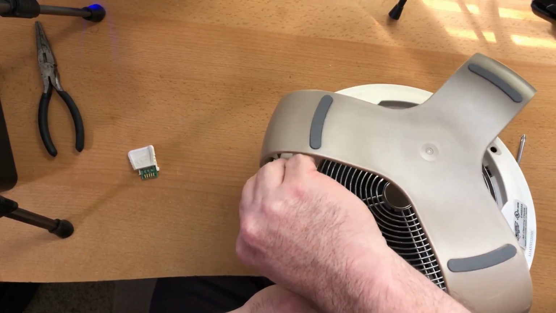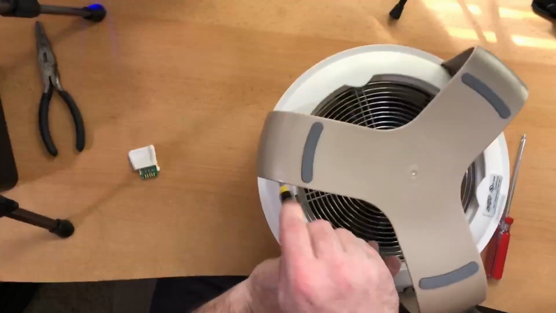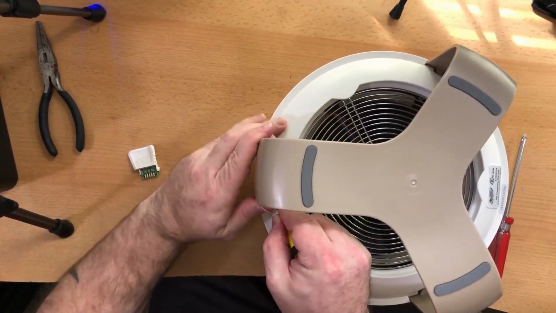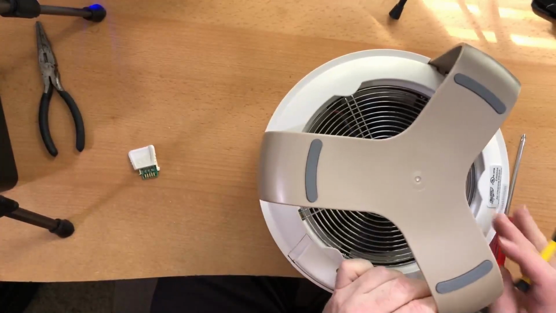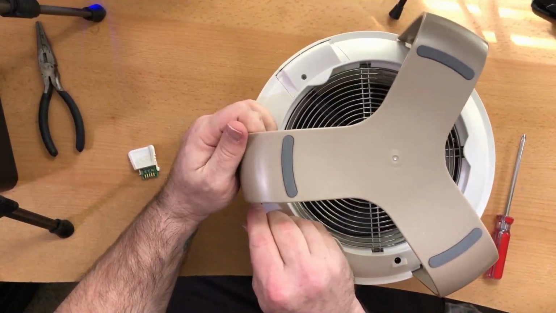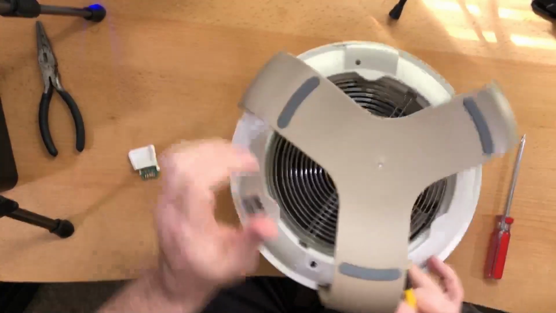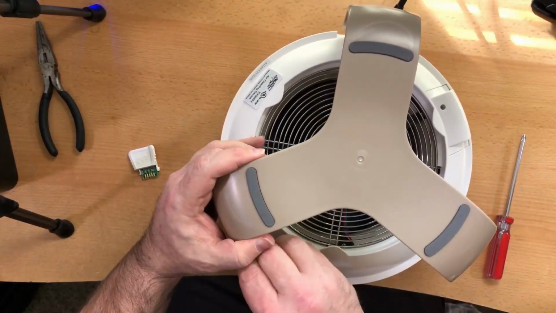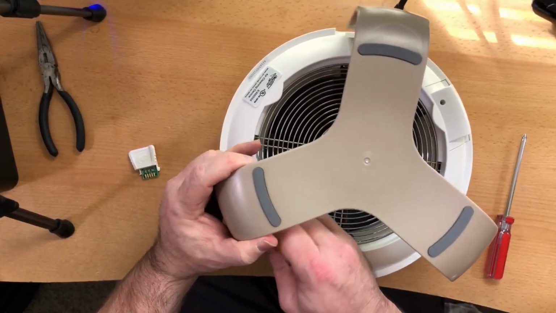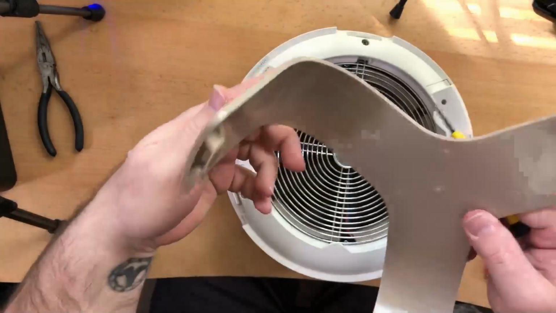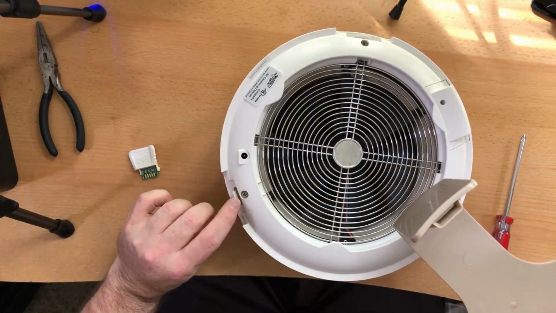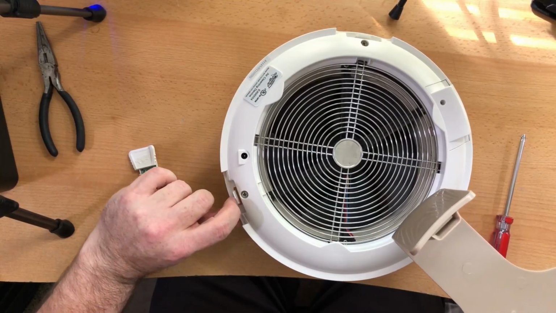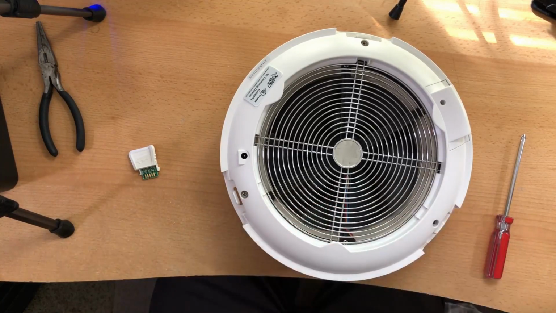And so you do all three of those. Now that one popped. And then do this one and that one, and this one here, and then that's it. They're just held in by these little clips. You just push back, and it pushes away from this, and you can remove it.